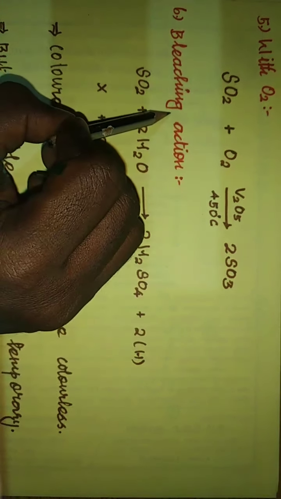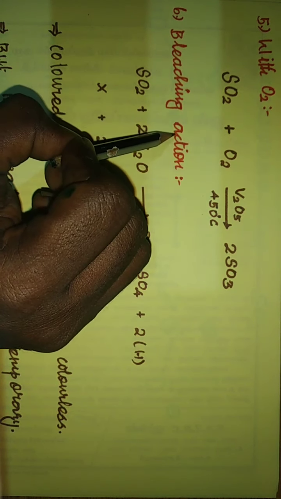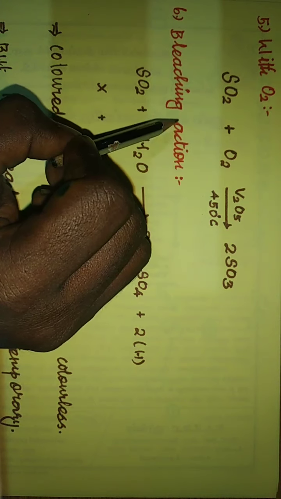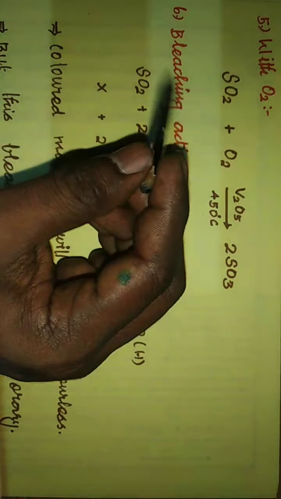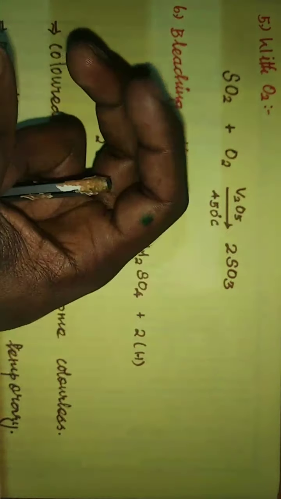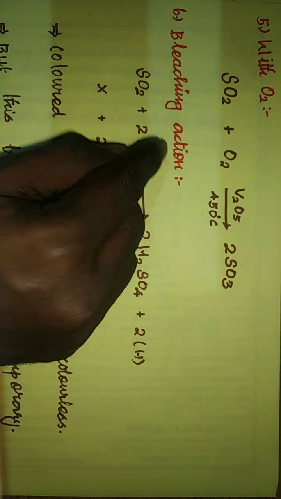Okay. Then the last and final chemical property we are going to discuss is bleaching action. So dear students, bleaching is nothing but removal of any colored material from things like wool, cotton or something else. We say stains, right? When there is some colored material on a cloth, what is used to remove it?